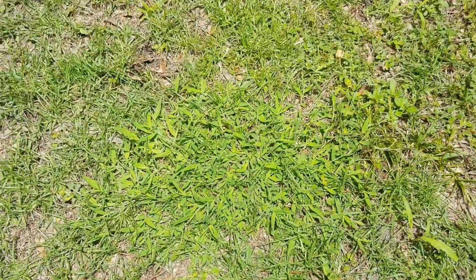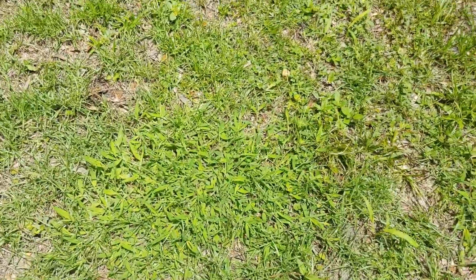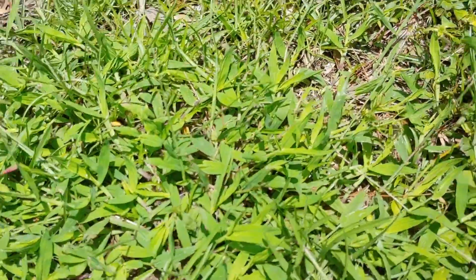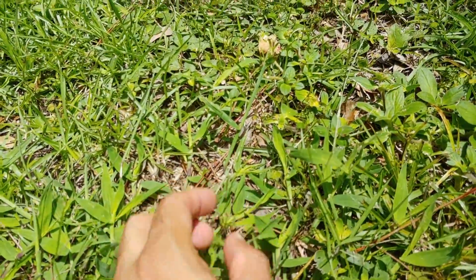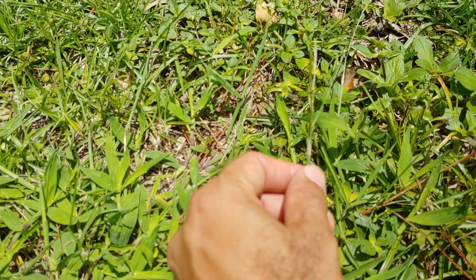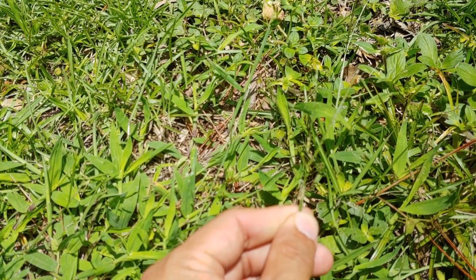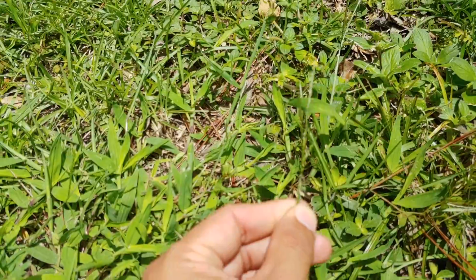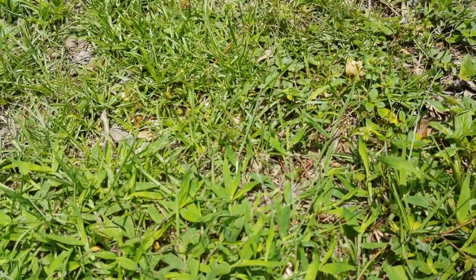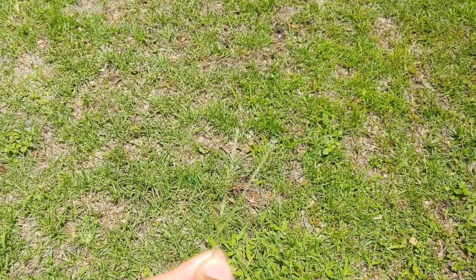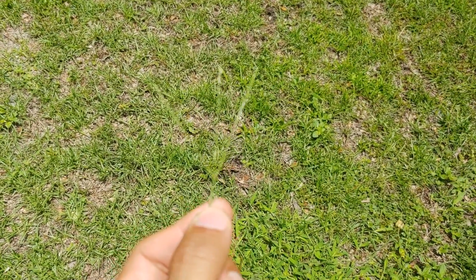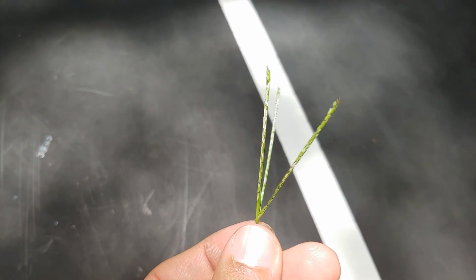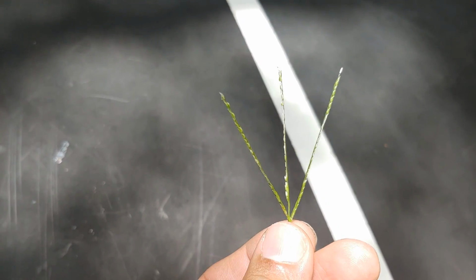And the last way of telling whether you have crabgrass or some other grass is by looking at the seed head. So here it is. This is one of the seed heads of crabgrass, and that is another way of telling that this here in fact is crabgrass. I'll try to get a close up of this with a better background. So here it is, peeps. This is the seed head of crabgrass.